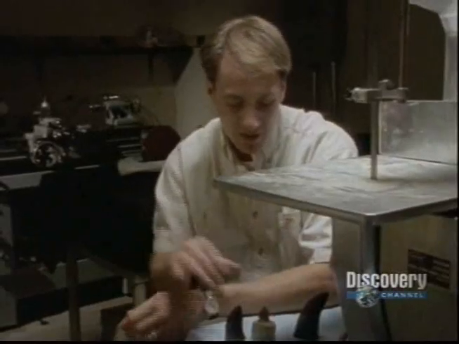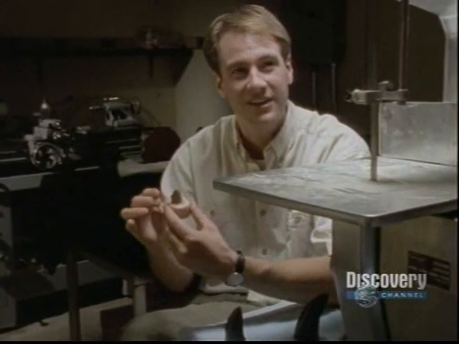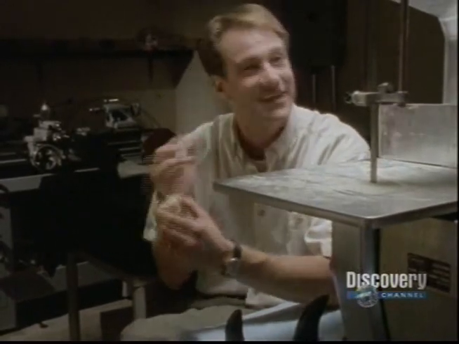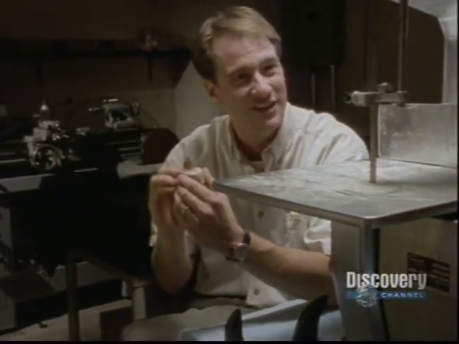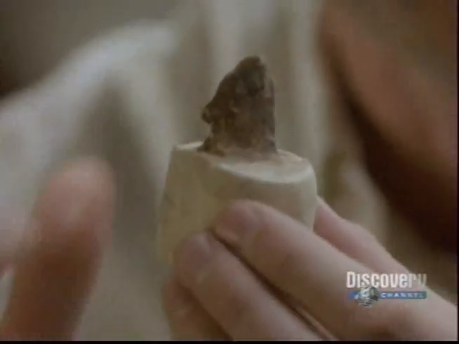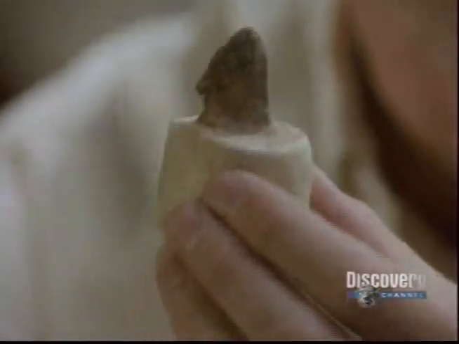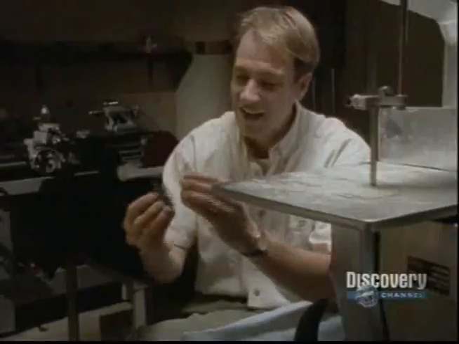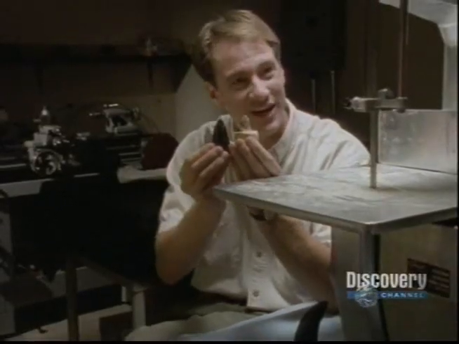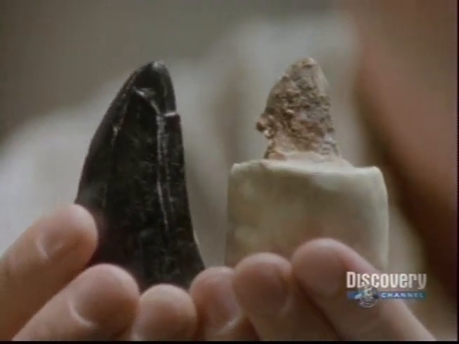What we did is we took dental putty. This is the sort of putty your dentist uses to make casts of your teeth. And we took a big wad of this and we pushed it down into one of the deeper puncture marks. And when we pulled it out, it came out looking very similar to an actual adult Tyrannosaurus rex tooth.